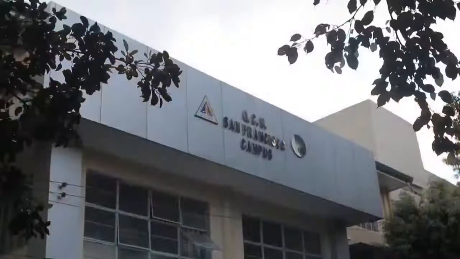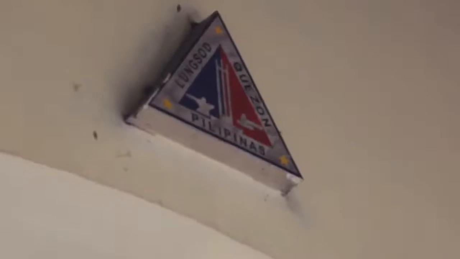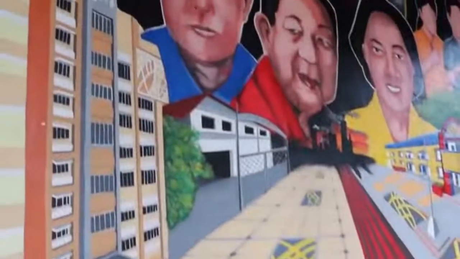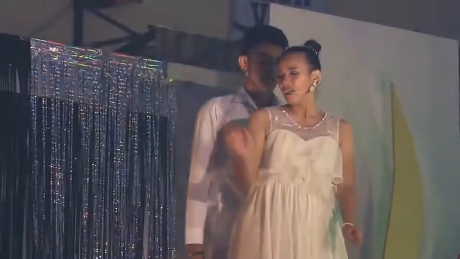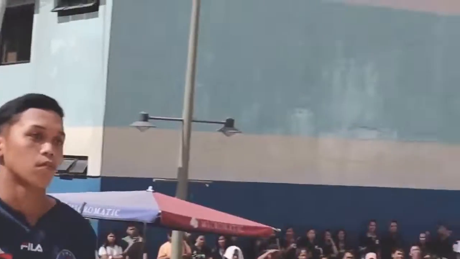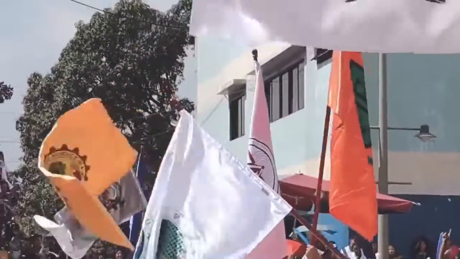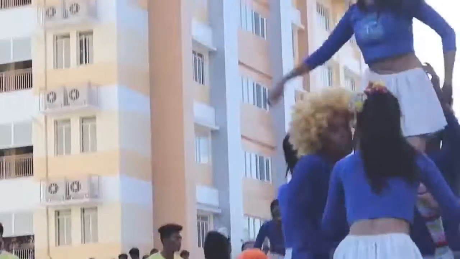Pinagpalang Quezon City University, pangalan ay laging maalagaan.